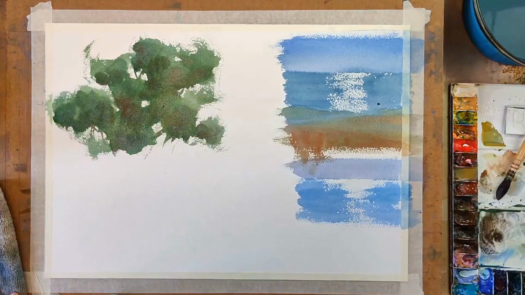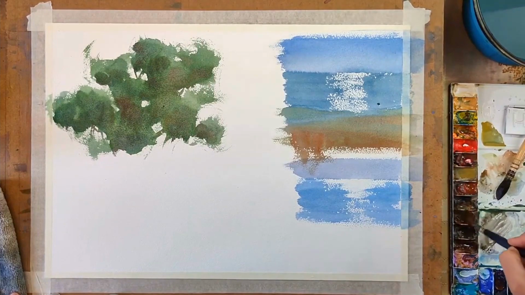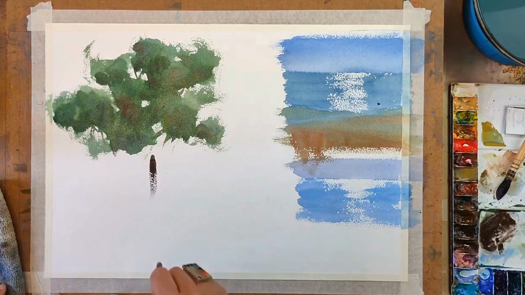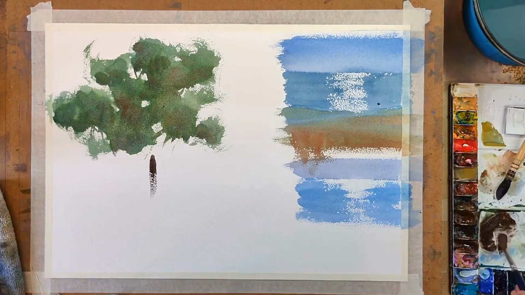Well, here I would switch brushes. I could do it with the big one too, but let's do it right. And look, dry brush also on the trunk.